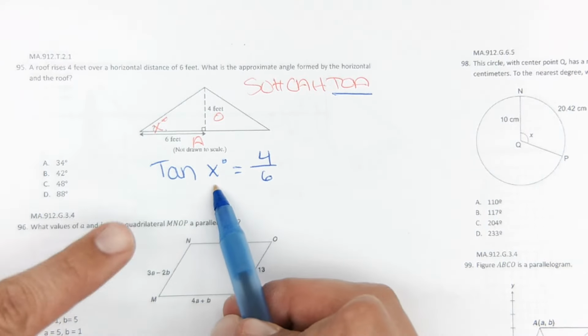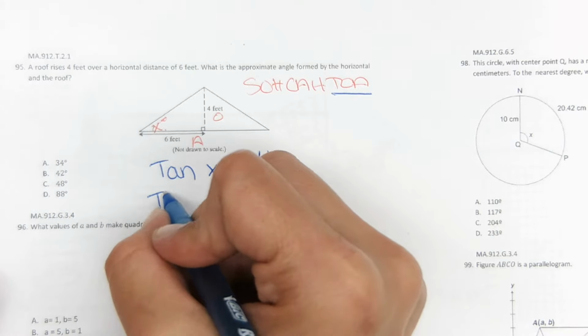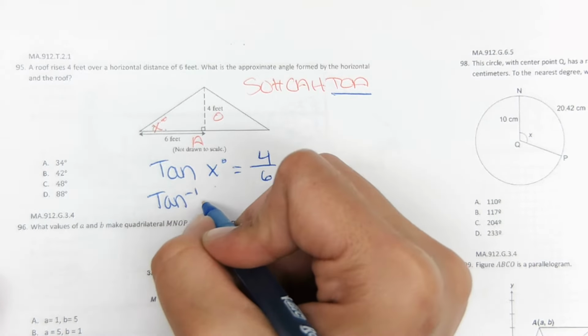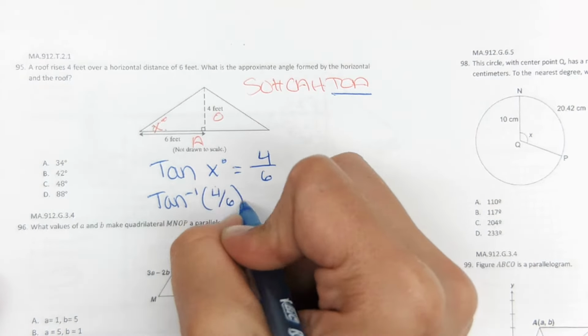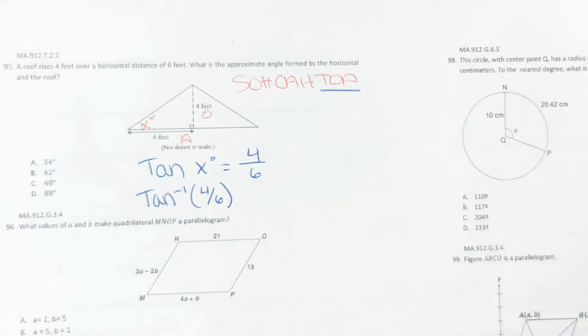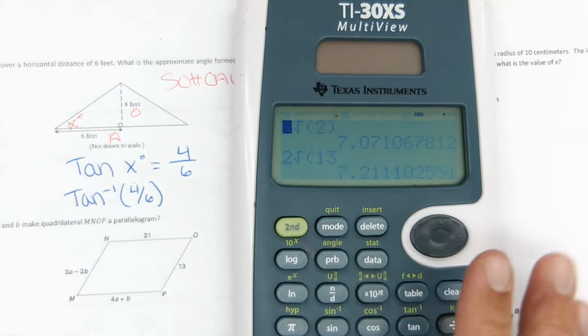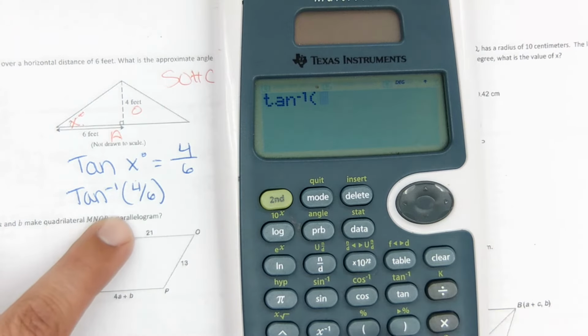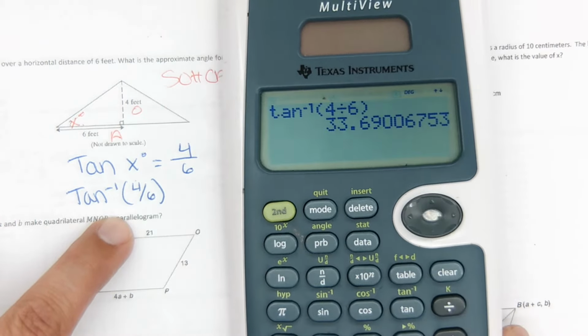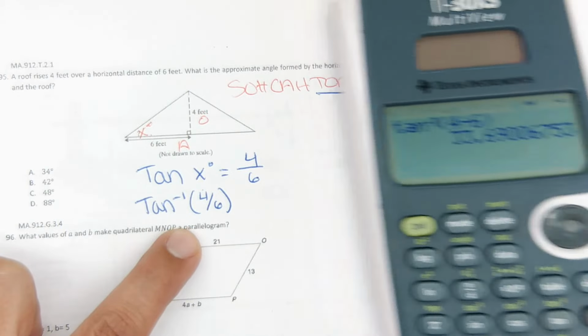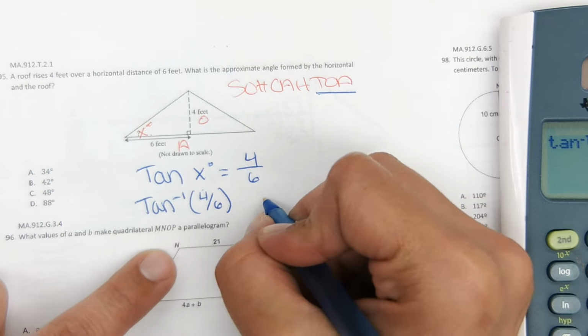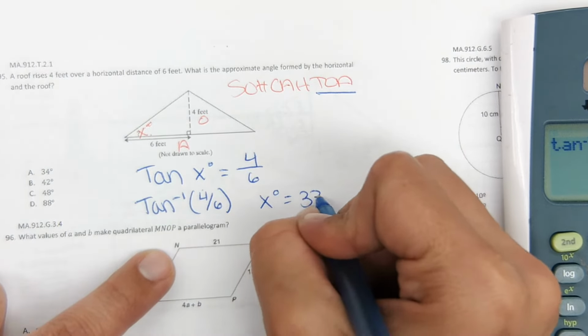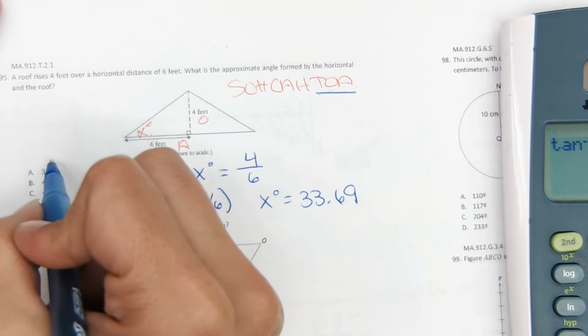So to find the degree measure, we have to use the inverse. So we're going to do tan^-1 of 4 over 6 in the calculator. In the calculator, second tan, to get the tan^-1, 4 divided by 6, and it'll give you the degree measure of the angle. So we get x degrees equals 33.69.